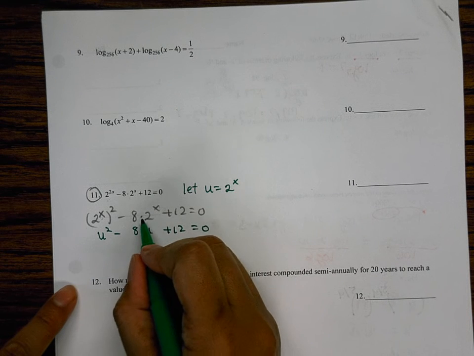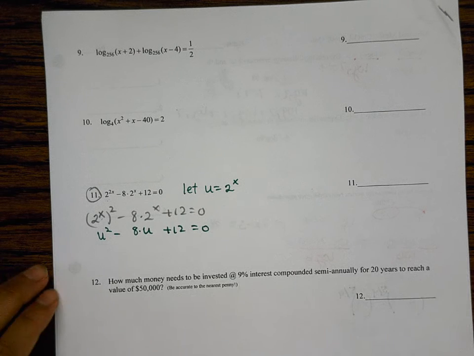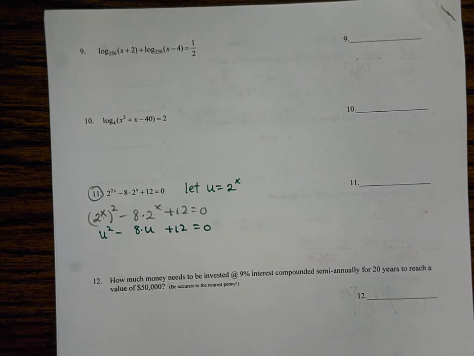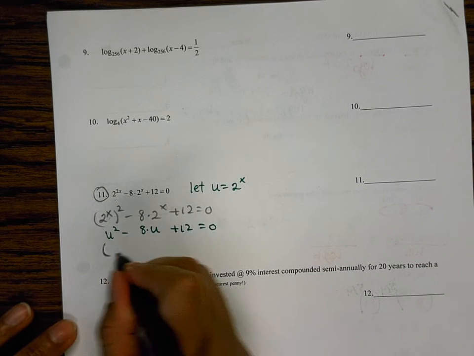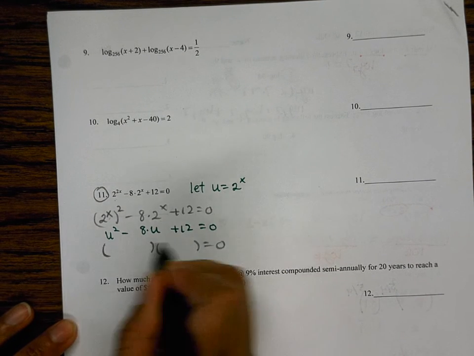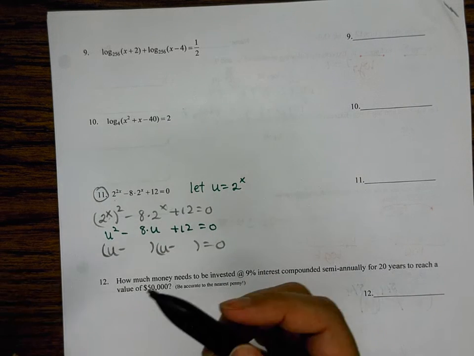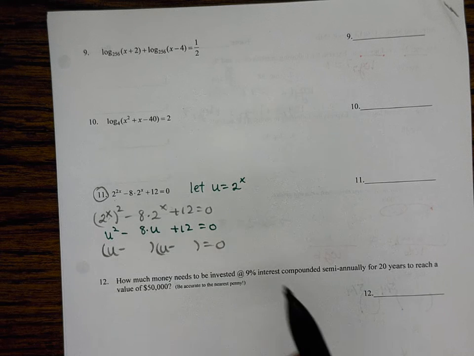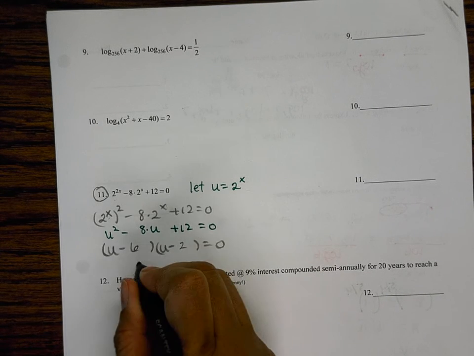A lot of kids will write this as 8 dot u and it freaks them out. It's the same as just 8u. 8 times u is just 8u. Okay, so this is a double bubble problem. And I'm assuming you guys can all factor this on your own, but I am going to take you further, and there is a reason why. So when you go further, you get minus 6 minus 2.